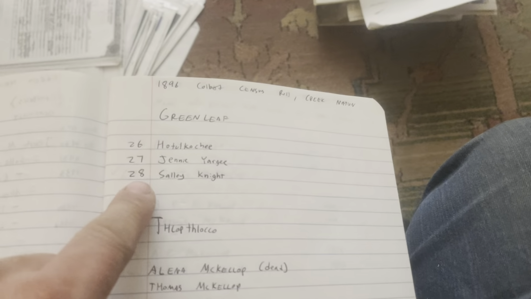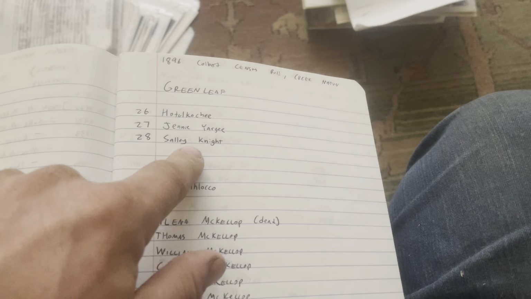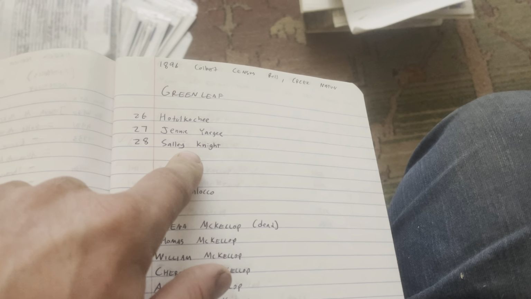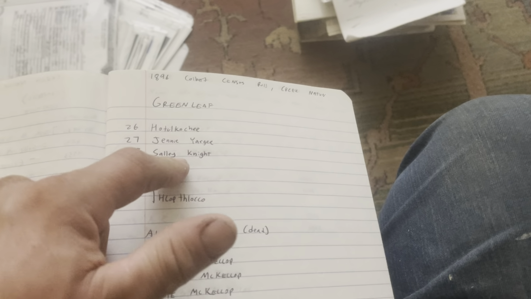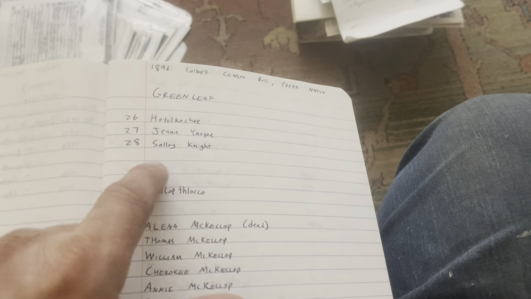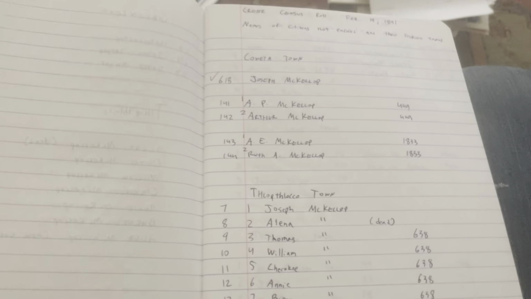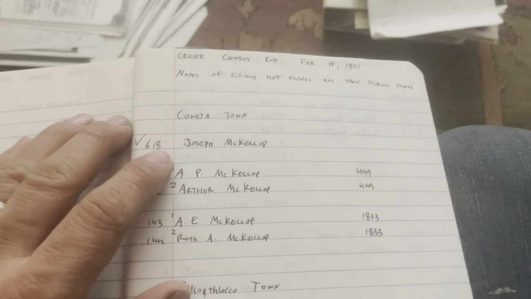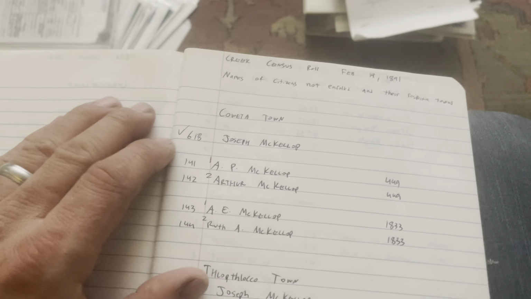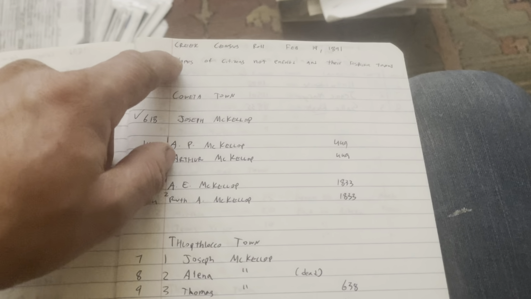But here's the thing. 1896, I just realized right now, Martha was probably dead in 1896. She was already dead in 1900, but she's probably dead 4 years prior to that as well, because she's not here on the Greenleaf census. And she would have been, because in 1882 she was. 1882 she was alive, and Sally was not on the census. So, I mean, she wasn't born yet, probably.